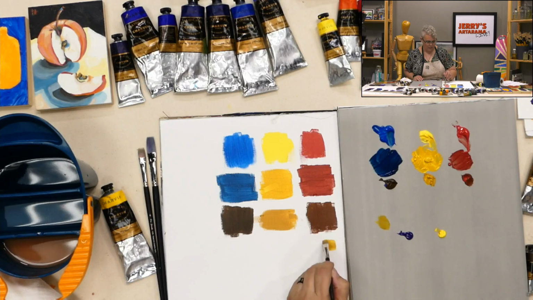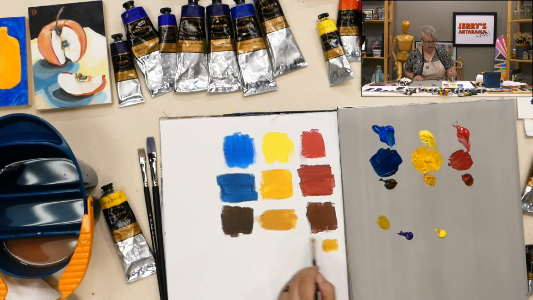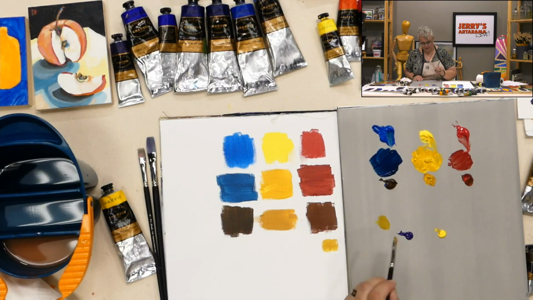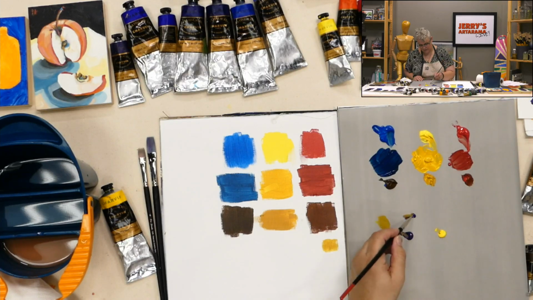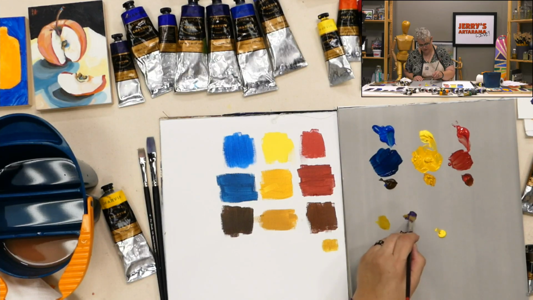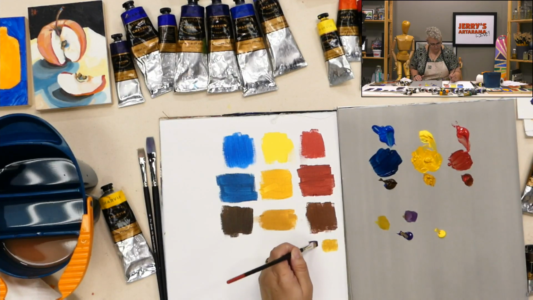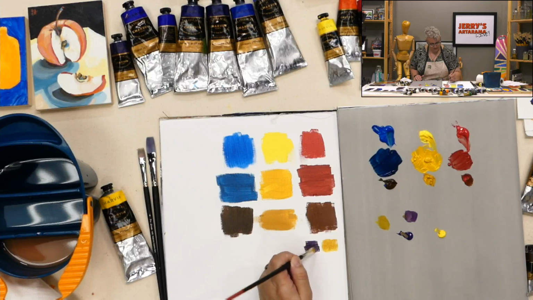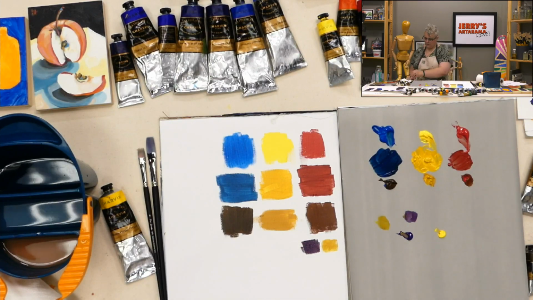It's a cooler version of that raw sienna almost. So let's take more violet and just a pinch of the yellow and we'll see how that changes it. So that knocks it down some, but to me it makes it look kind of muddy. It's much more brown than violet.